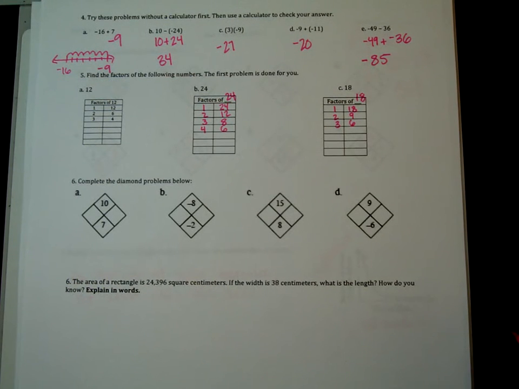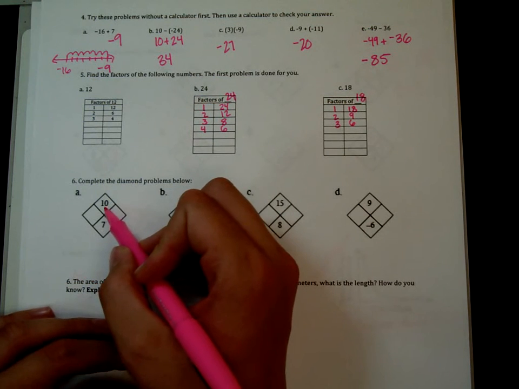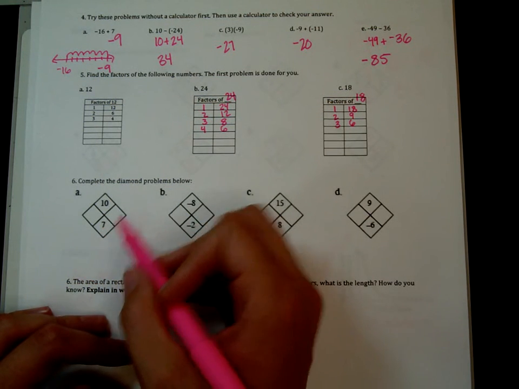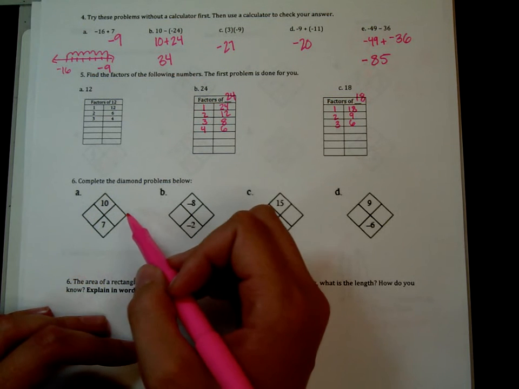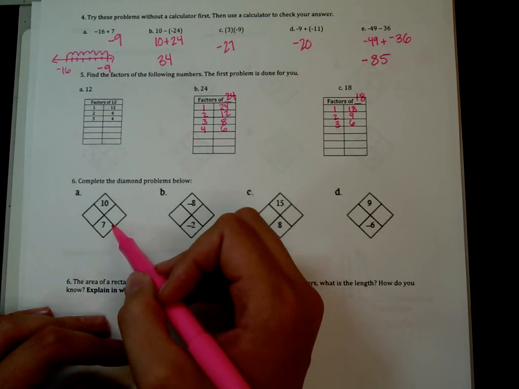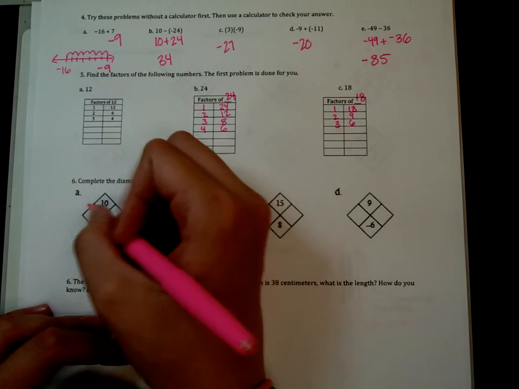Complete the diamond problems. So two numbers that multiply to make 10 and add to make 7. So numbers that I know multiply to 10, factors of 10, are 1 and 10. They don't add to 7. 2 and 5. Oh yes, they add to 7.